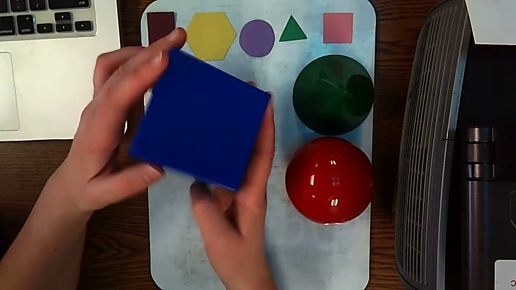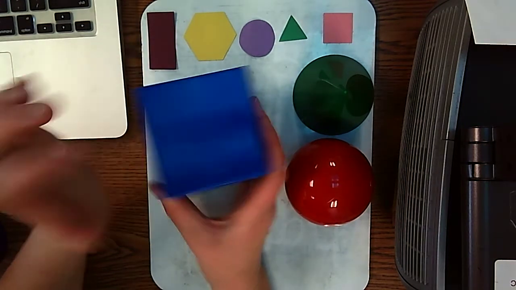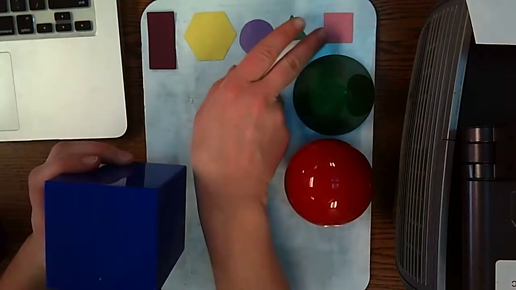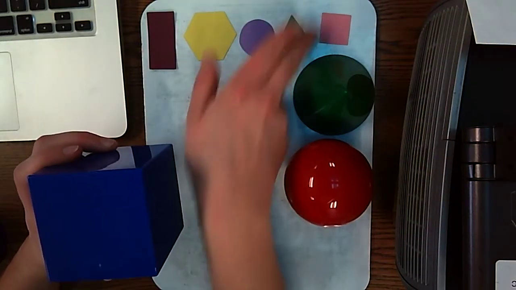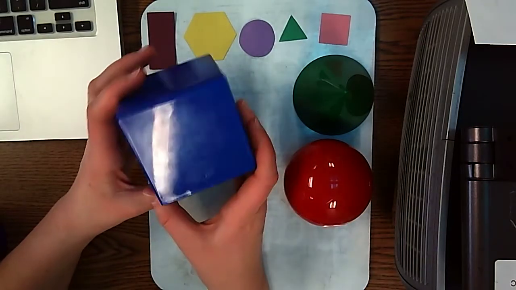Our next one is a cube. A cube has 6 faces, and they're all the same. And if they're all the same, that means they're all squares, because a square has the same length on every side. So on our square, we have a few extra parts.